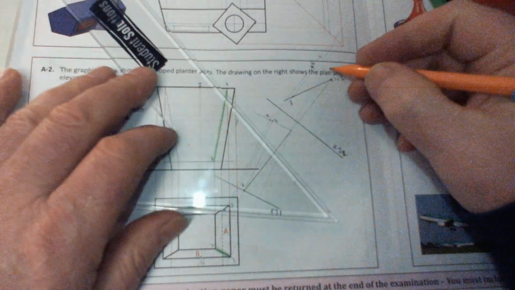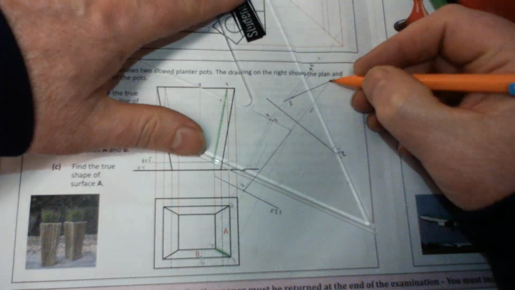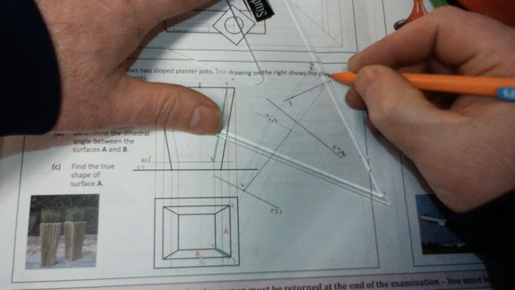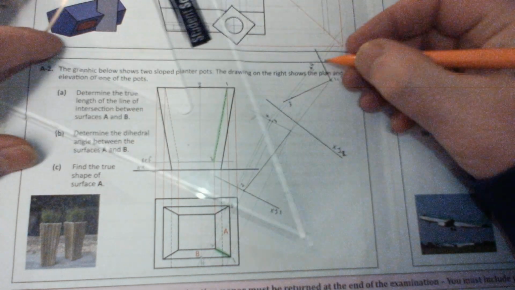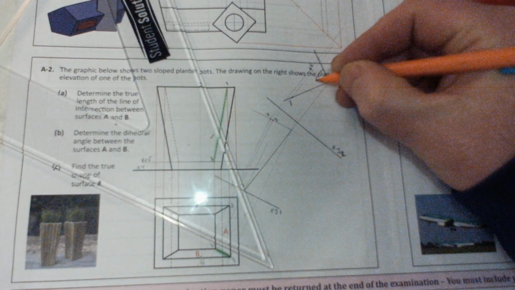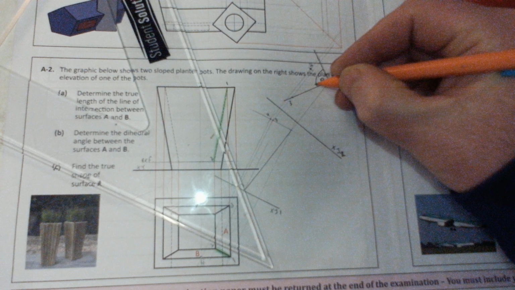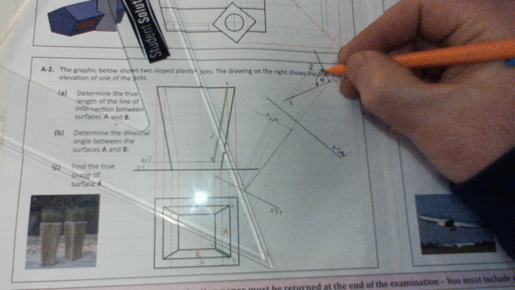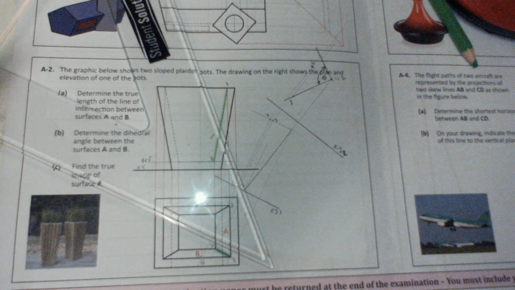My distance to 4 is that far. And that angle there is the dihedral angle.